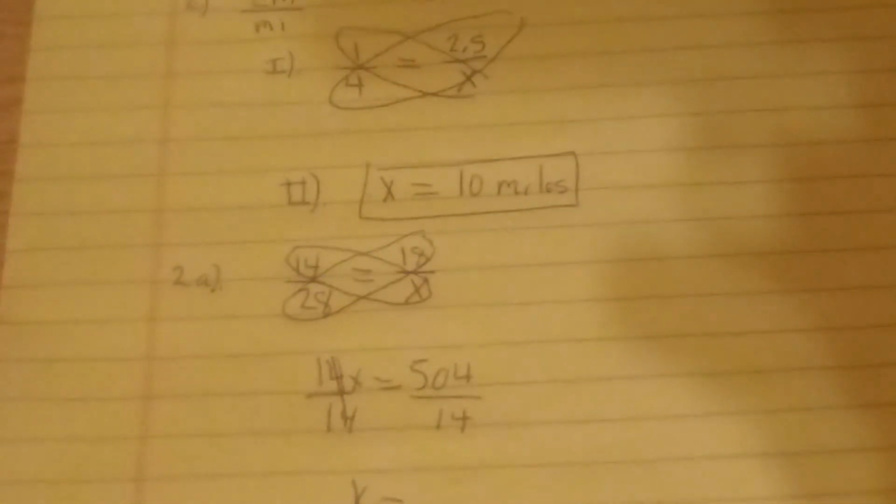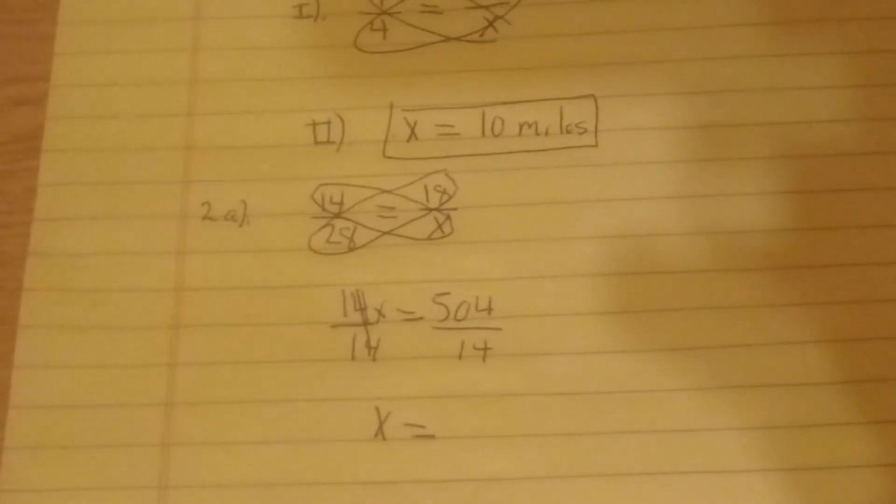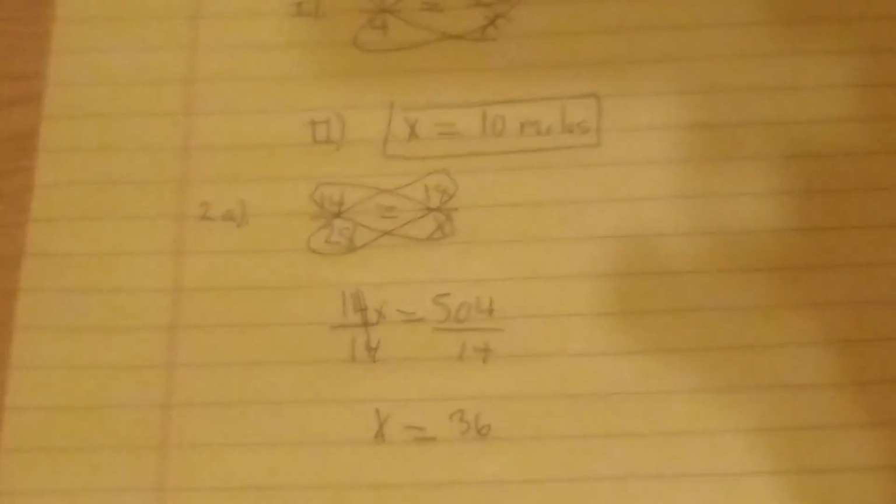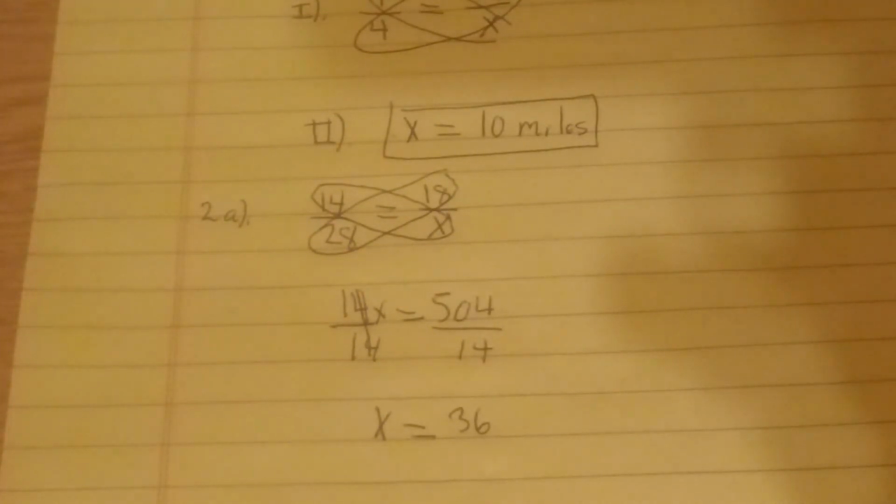And just like before, we're going to divide both sides by 14. So we divide 504 by 14, and that'll give you 36. So on the larger triangle, the bottom part right there is going to be 36. So once again, we take a look at this. The bottom part here will be 36.